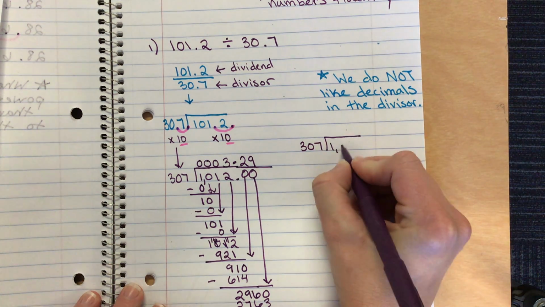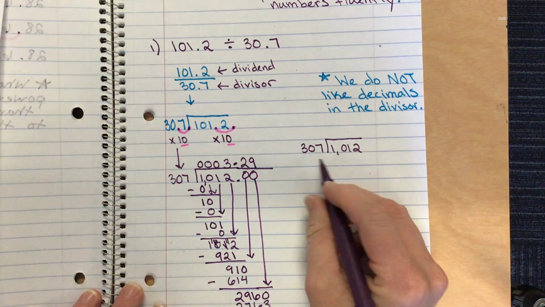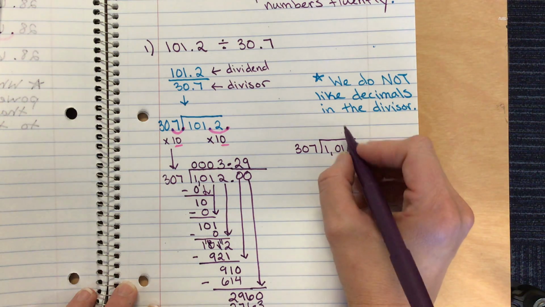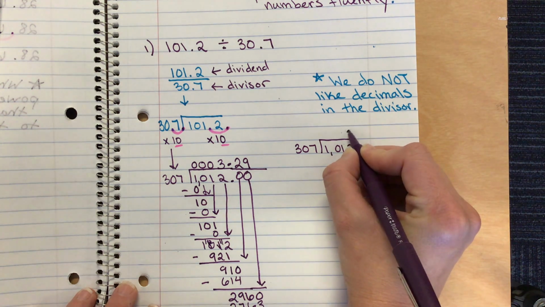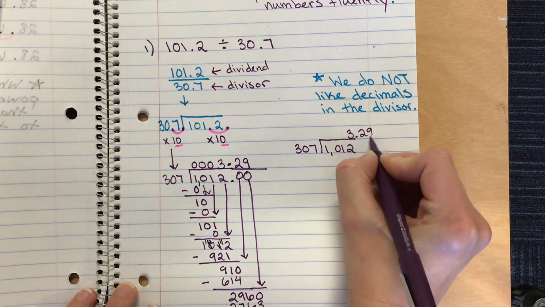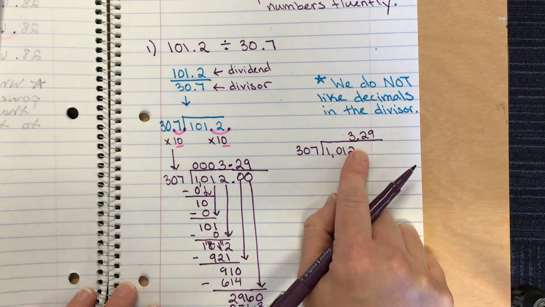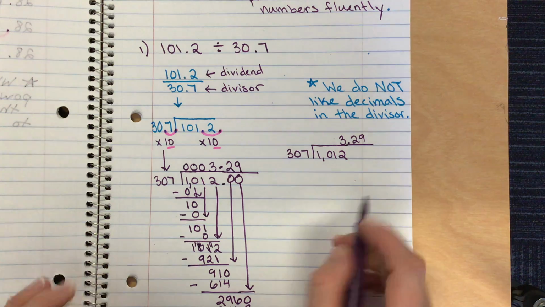So 1,012 divided by 307 is about 3 29/100ths.